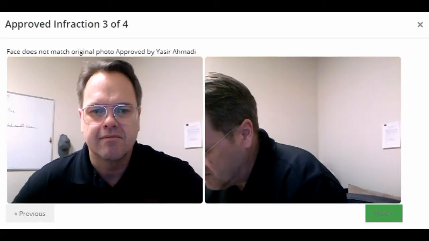This infraction occurred because the face does not match. In this case, the student has turned their head and is clearly referencing something else. If this infraction happened during the final exam or on a closed book session, then the student would not pass proctoring.